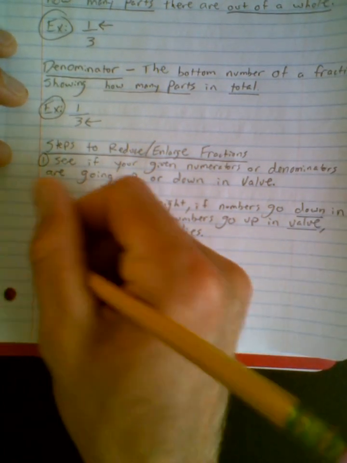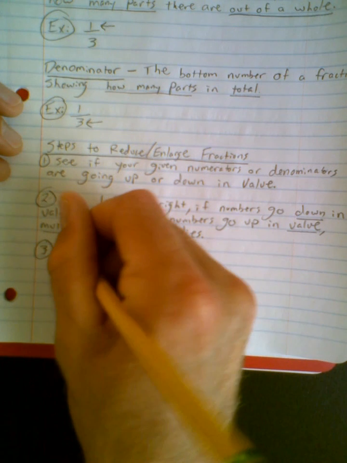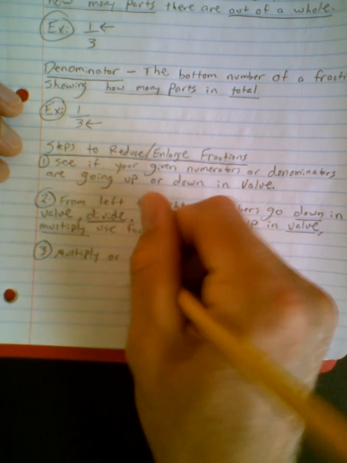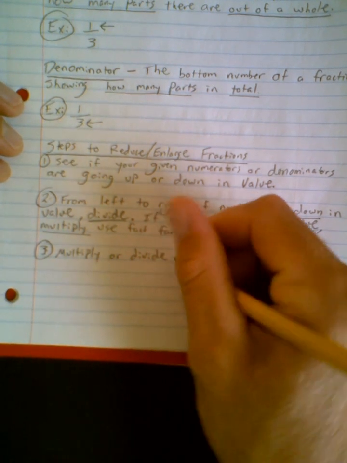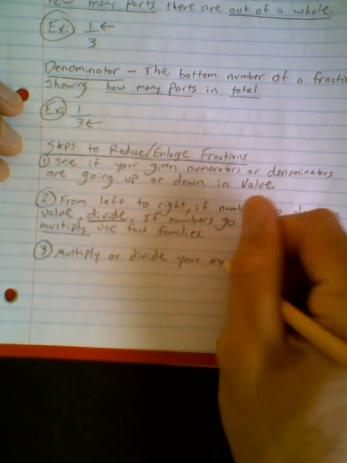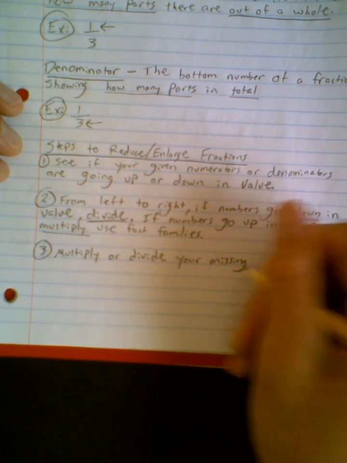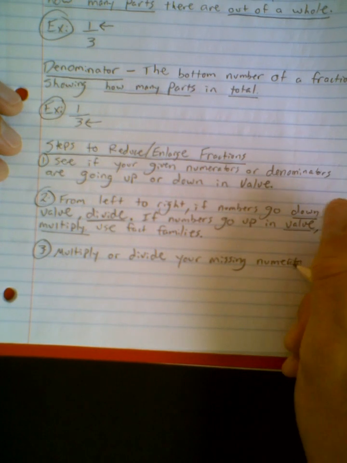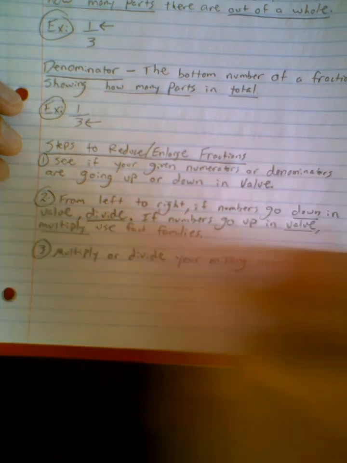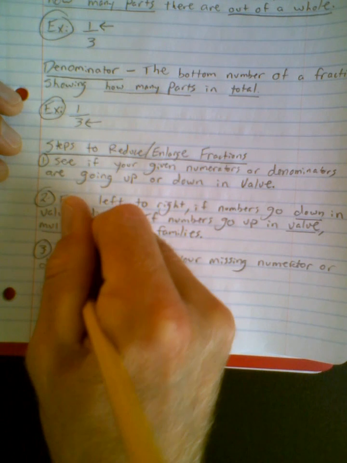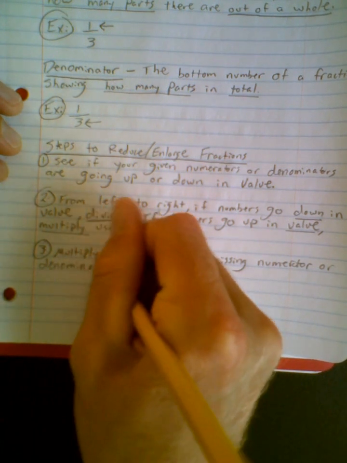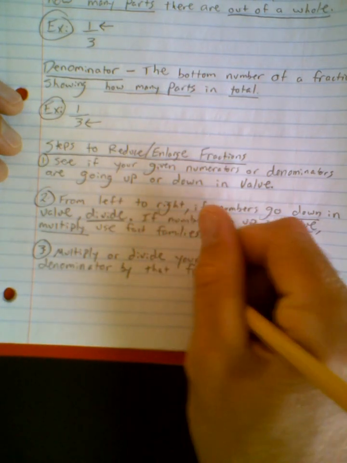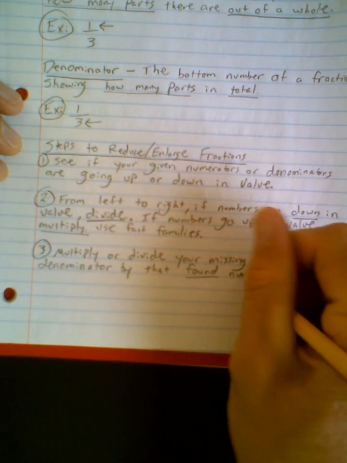And your last step, step number 3, multiply or divide your missing numerator or denominator by that found number.